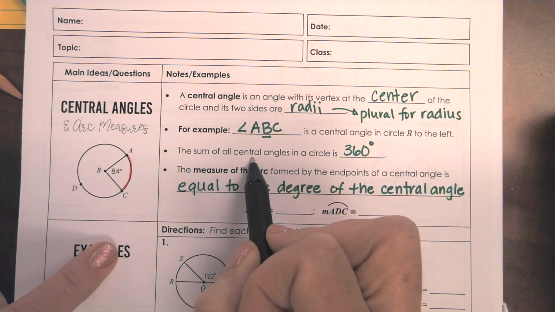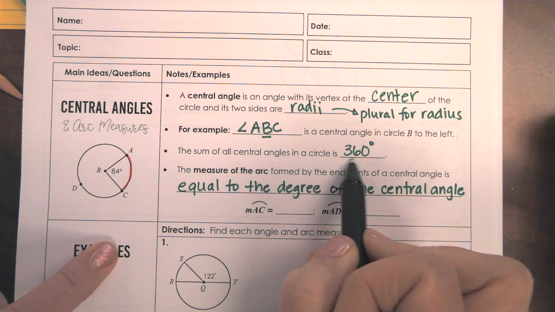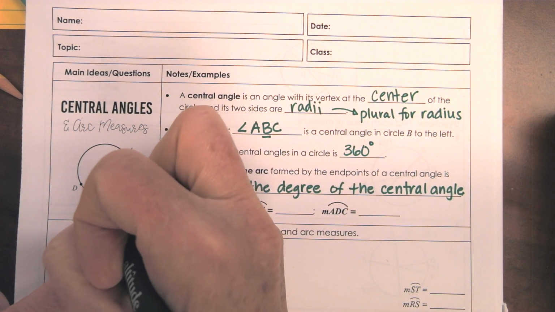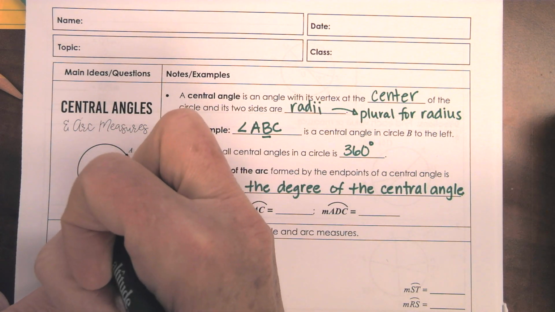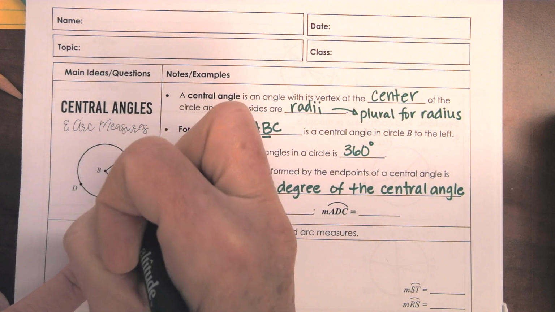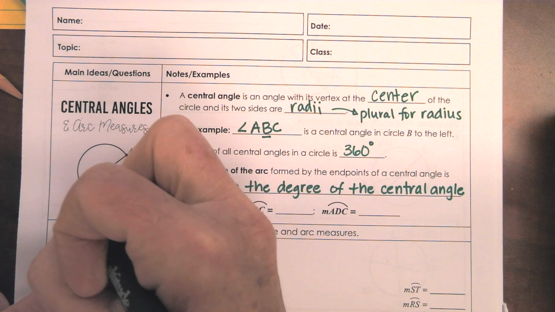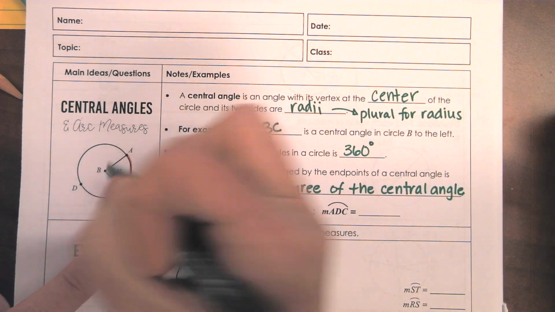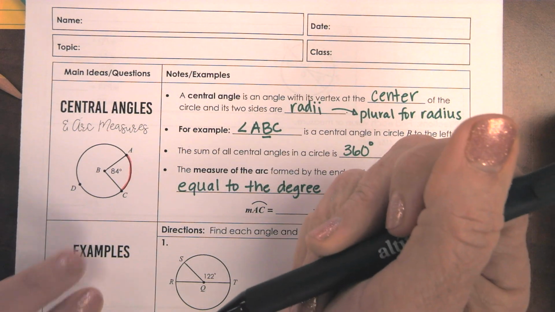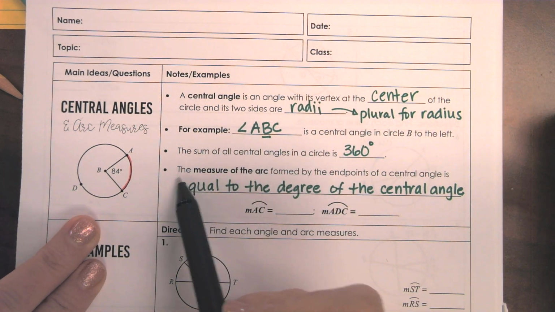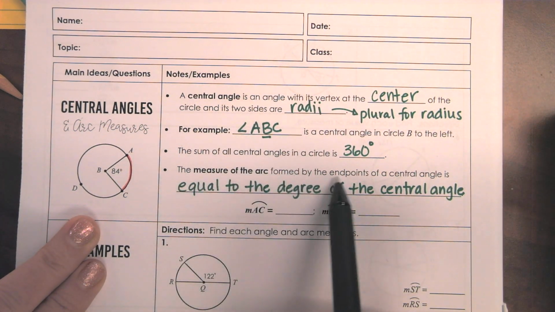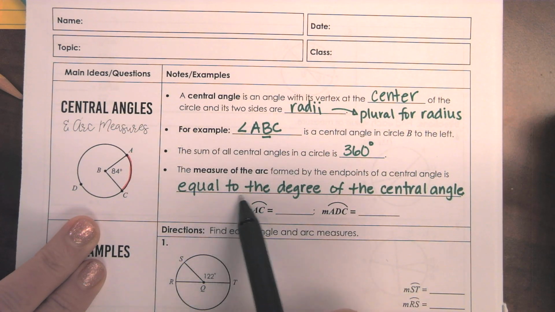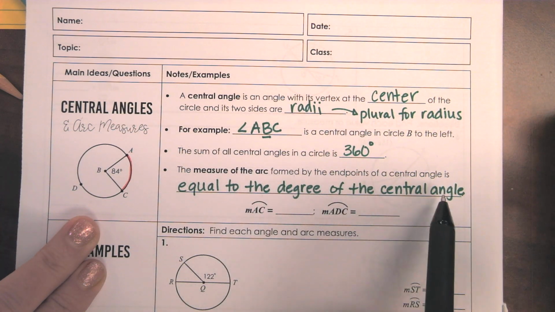The sum of all central angles in a circle is 360 degrees. So if I take this measurement of 84 and find the measurement of this side, because remember this is a minor arc, this is a major arc, if I added all of these together they would equal 360. So it's important to know that for future problems. The measure of the arc formed by the endpoints of a central angle is equal to the degree of the central angle.